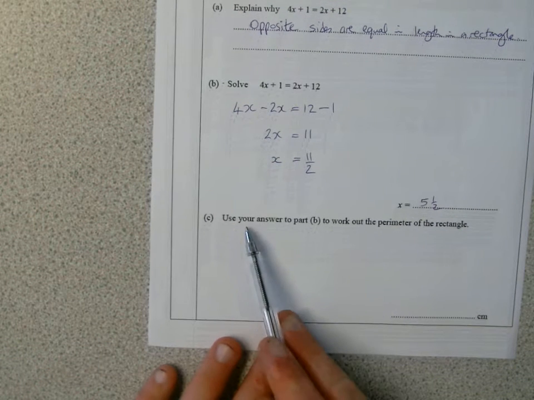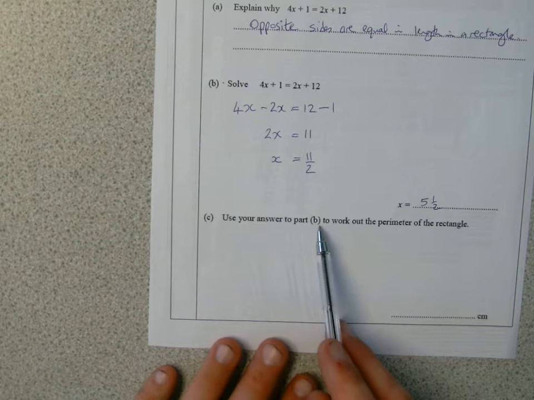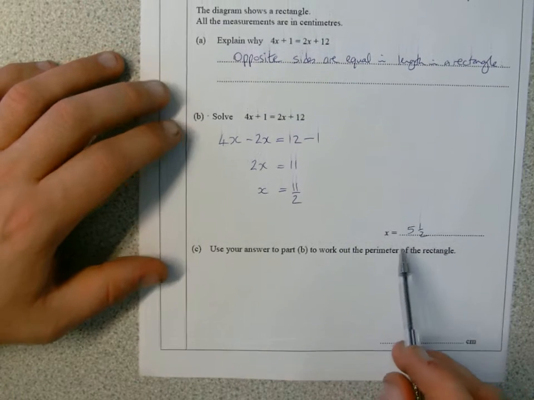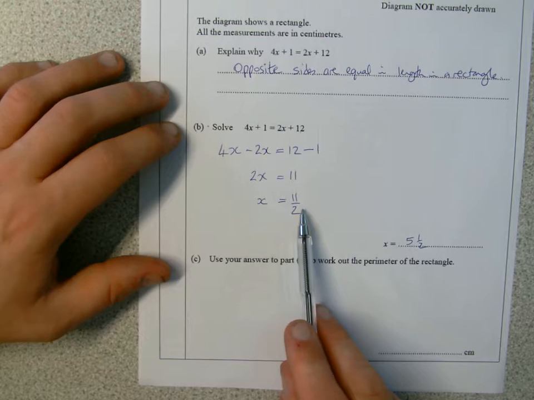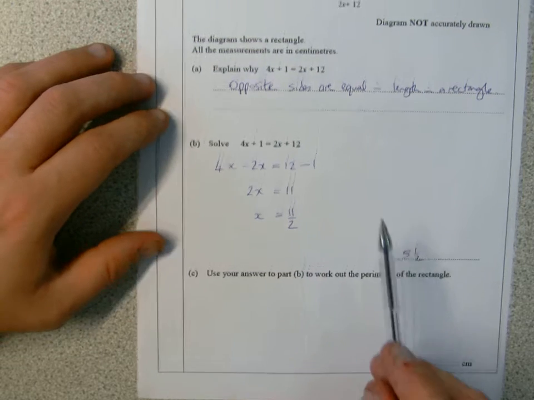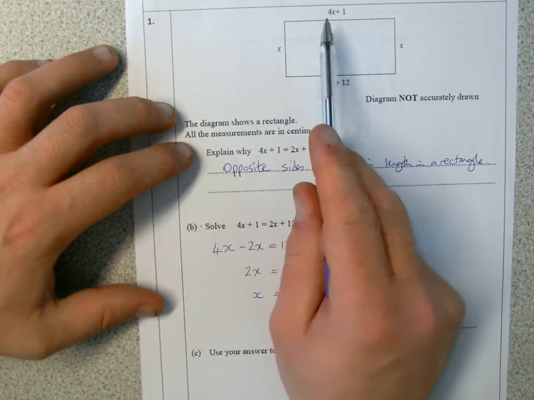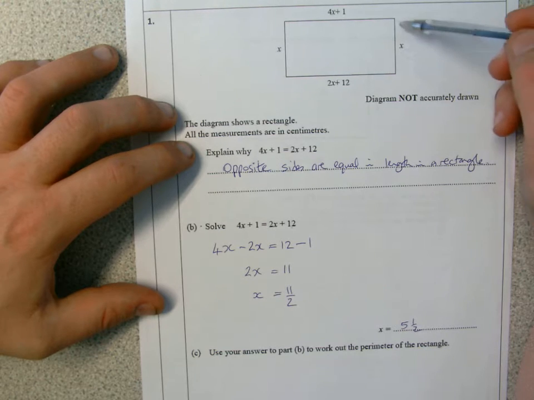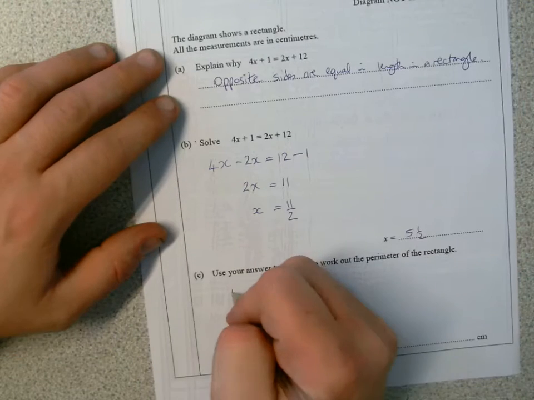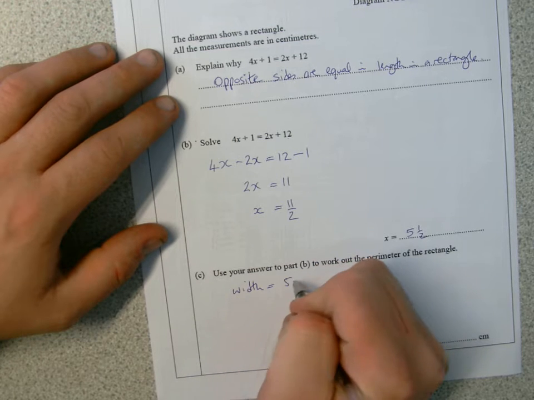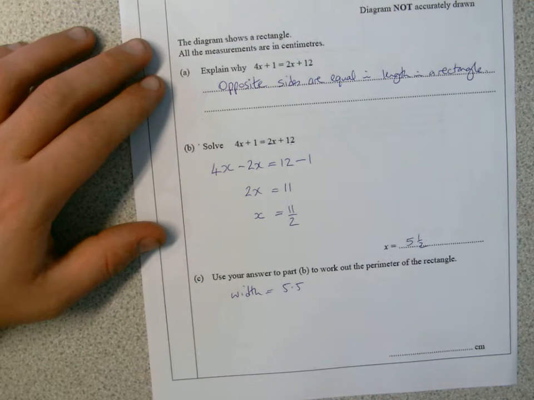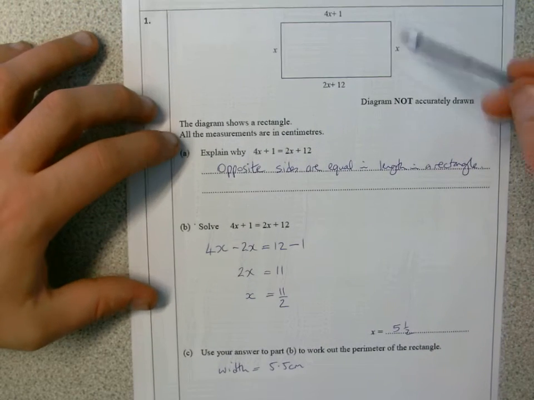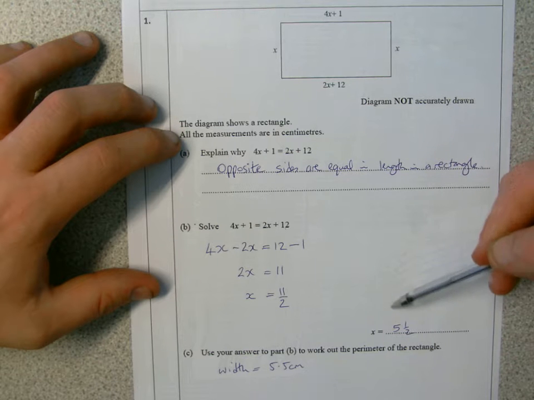It says then part C, use your answer to part B to work out the perimeter of the rectangle. Okay, the fact is, we know that x is 5.5. So if we have a look at what we've got here, we can actually work out what the length is and what the width is. The good thing is, we're told the width is x, so the width is 5.5 centimeters, because it's just whatever x was, and we worked out x to be 5.5.